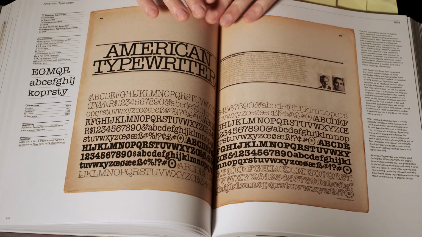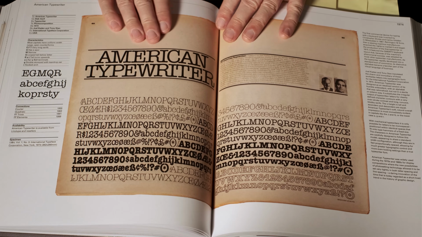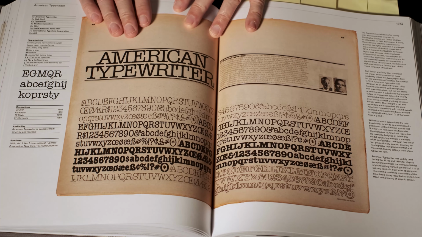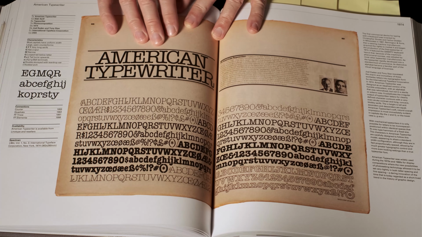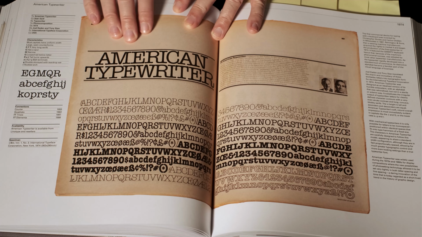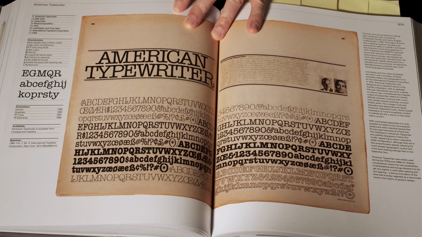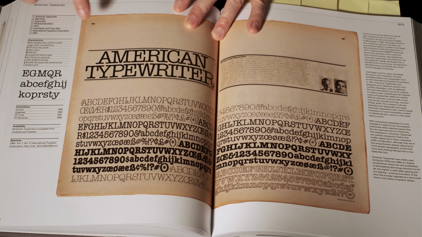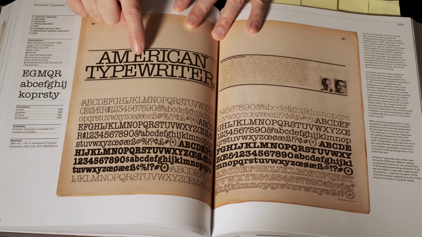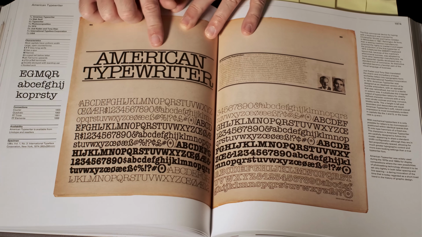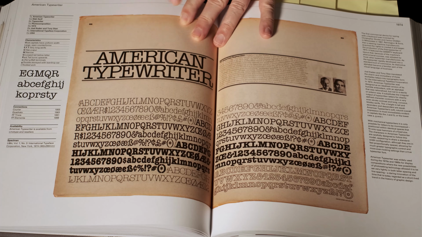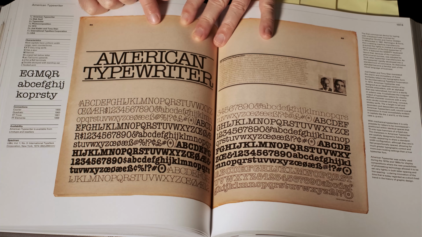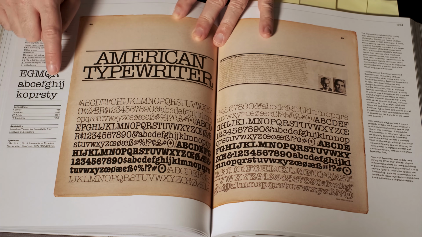Here we have American Typewriter, which I find distinctive because I've definitely seen books from the 70s that use this. Obviously, it is a typeface inspired and meant to feel like an actual typewriter. But it has some unusual kind of details to it, like this very swoopy end of the R, similar with the Q.